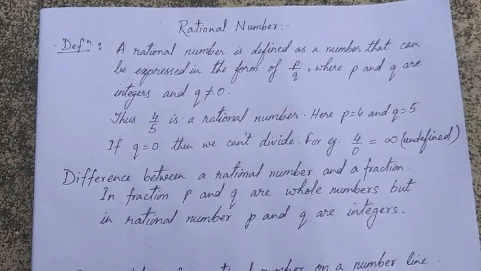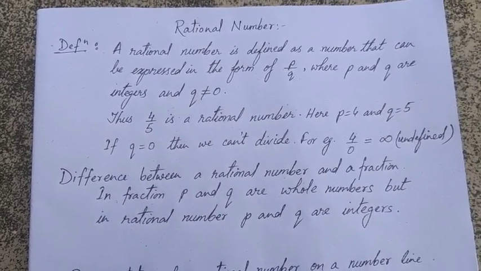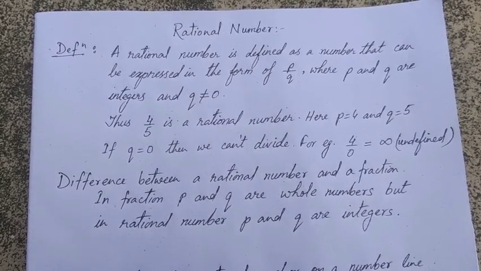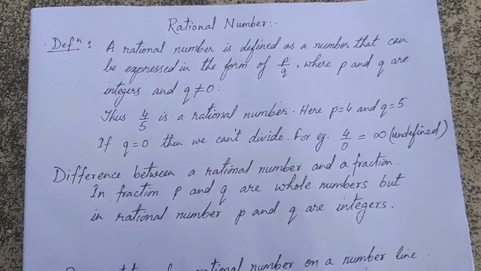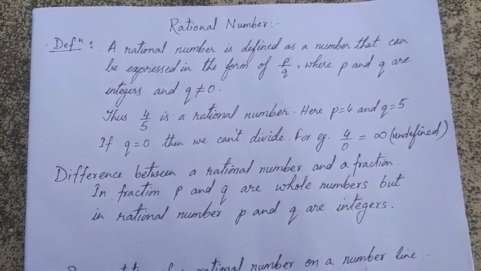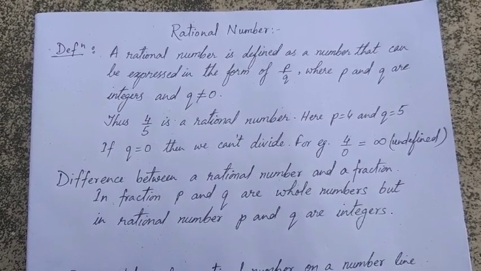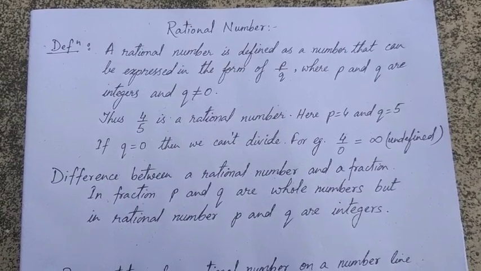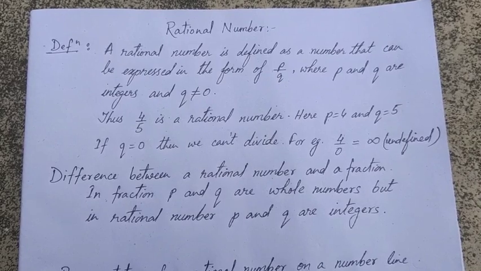What is a rational number? A rational number is defined as a number that can be expressed in the form of p by q, where p and q both are integers and q not equals to 0. So any number which can be expressed in the form of p by q is known as a rational number, provided that q should not be equals to 0. If q is 0, then we cannot divide that number.